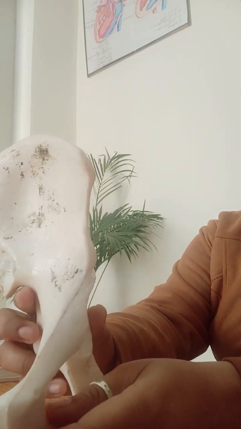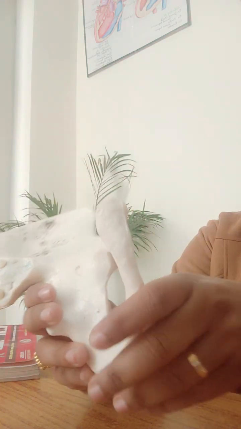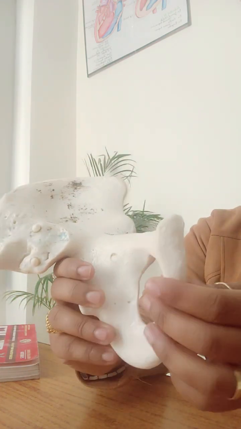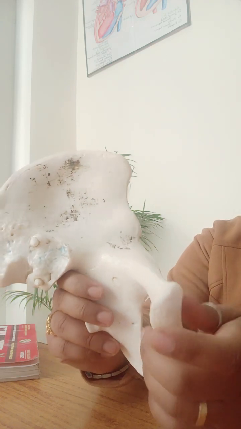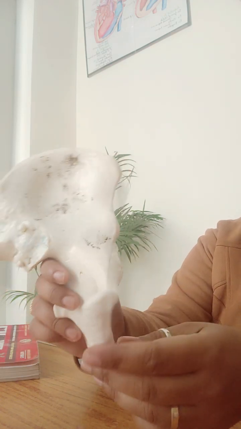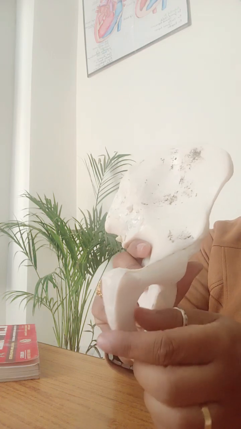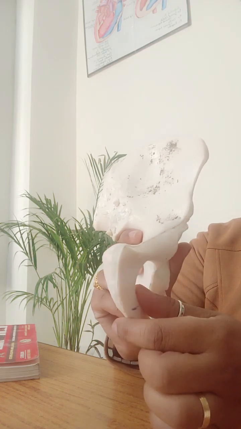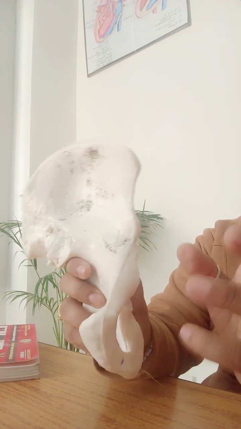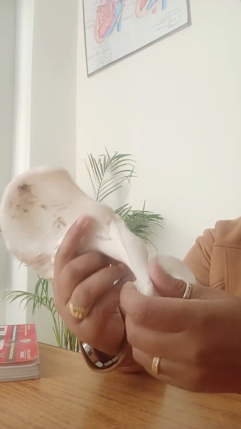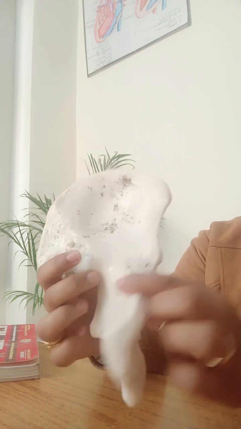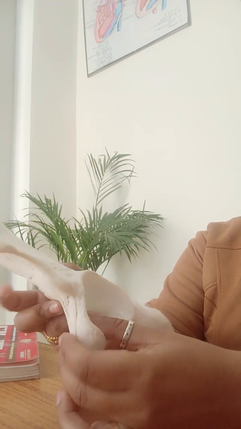Myself Dr. Varsha, and today I will explain about the pubis and ischium part of the hip bone. So we can see that is the pubis part, and pubis forms the anterior inferior part of the hip bone. Pubis forms mostly the anterior 1/5 part of the acetabulum.